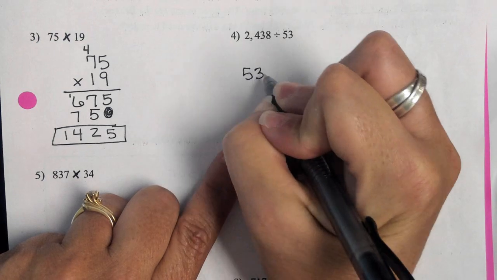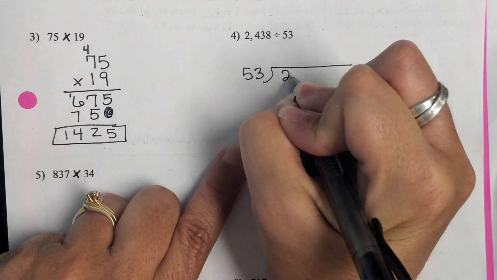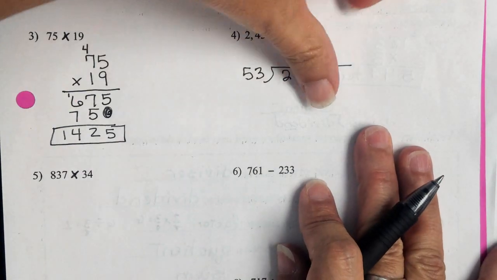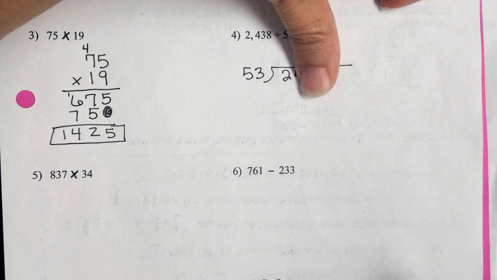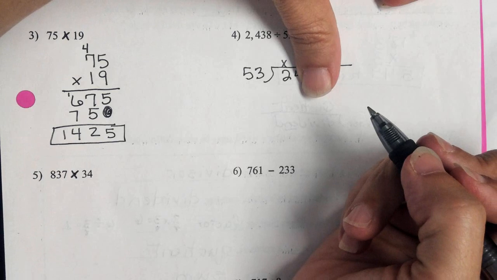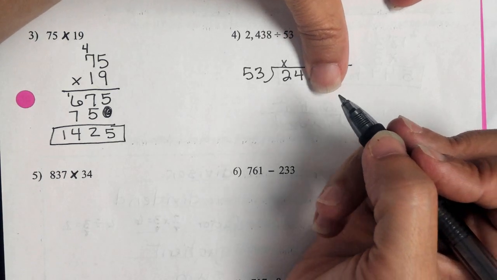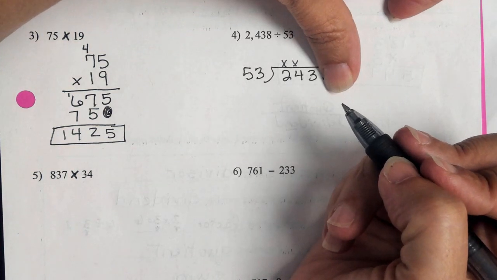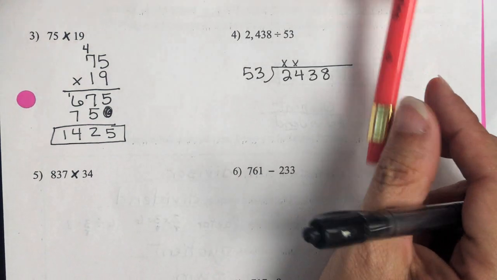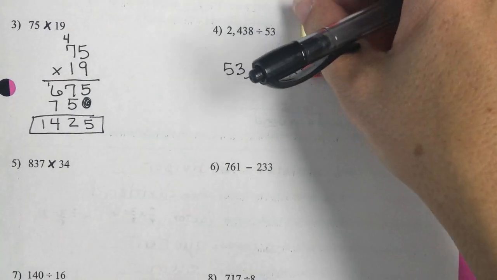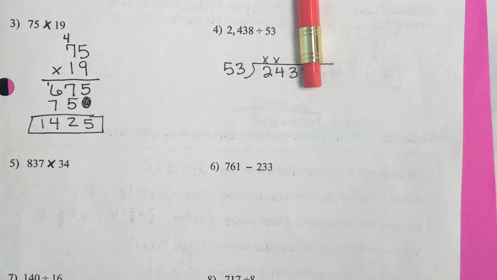When I see something that's like a 53, I'm going to start out with one number. Can 53 go into 2? No. I still put X's. If y'all want to put zeros, that's fine. 24. No. So I am only thinking about that. Just the number 243. Listen, if you got to lay a pencil on top of that, do it. Whatever it takes for you to hone in on only that chunk.